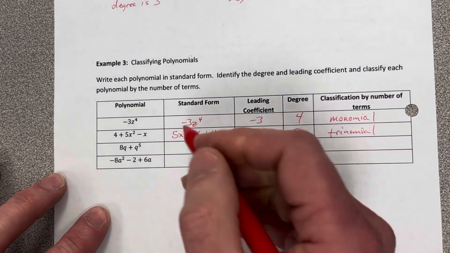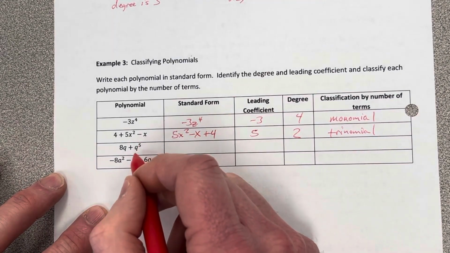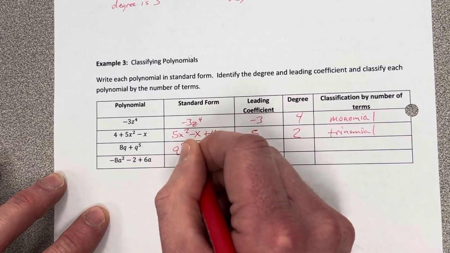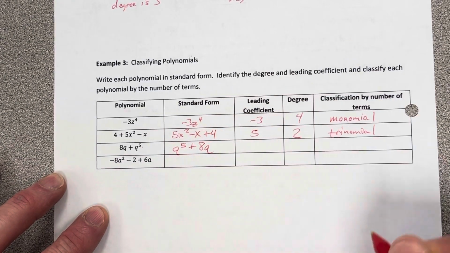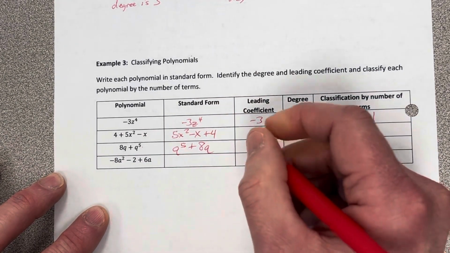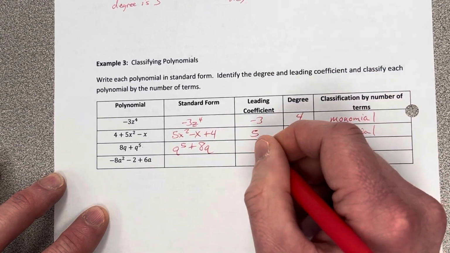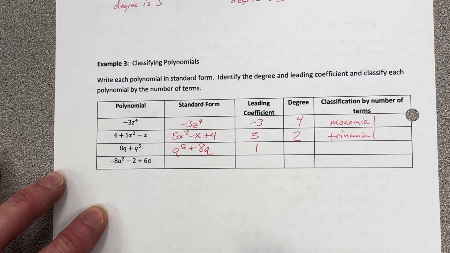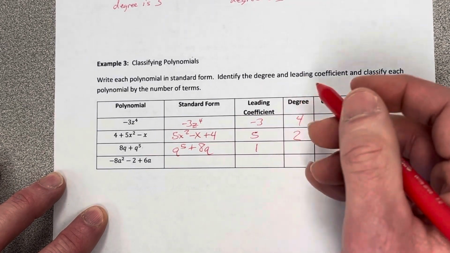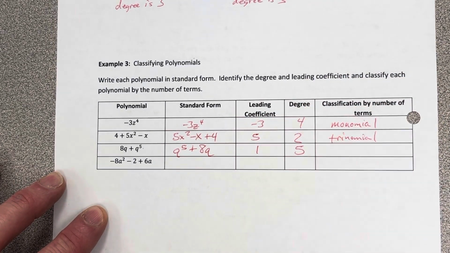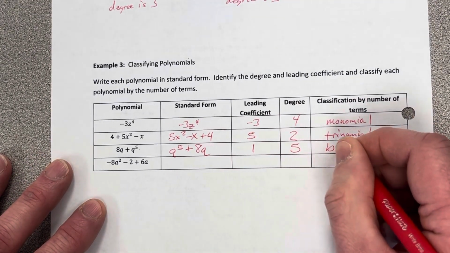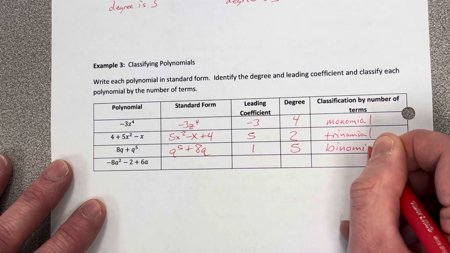Okay, so this next one, to write it in standard form, the highest degree term needs to go first. So Q to the fifth first. And that makes our leading coefficient just a 1. We don't have it written there, but it's implied, so there's a 1. And then the degree is 5, and the classification by number of terms is this is a binomial.